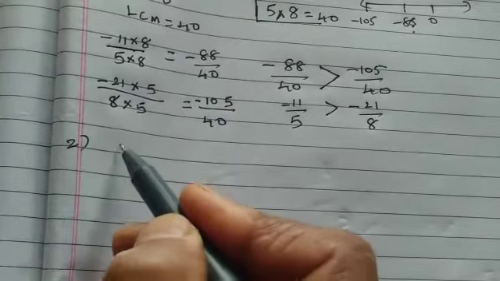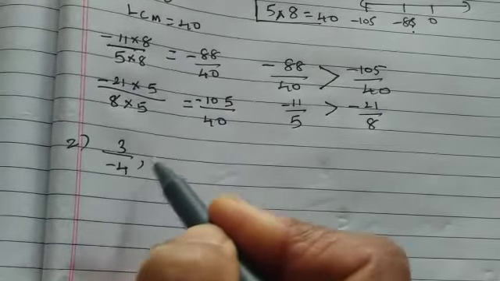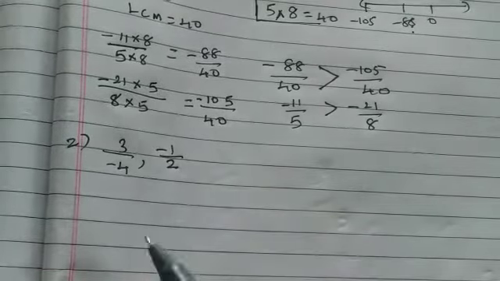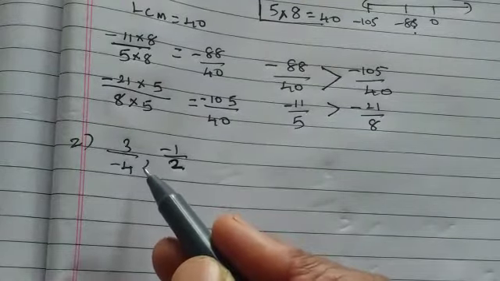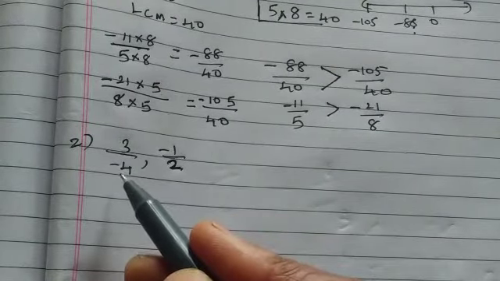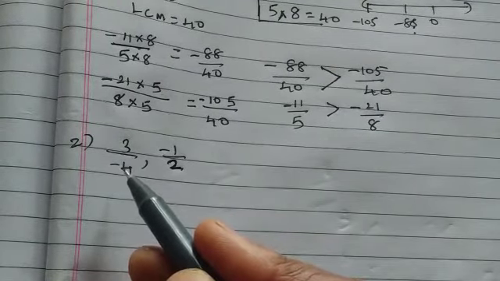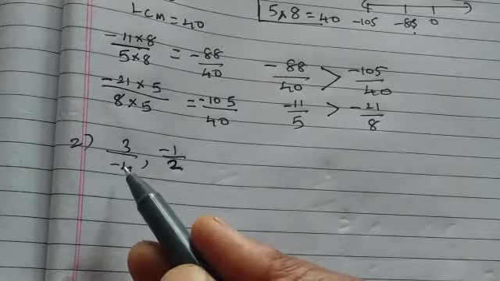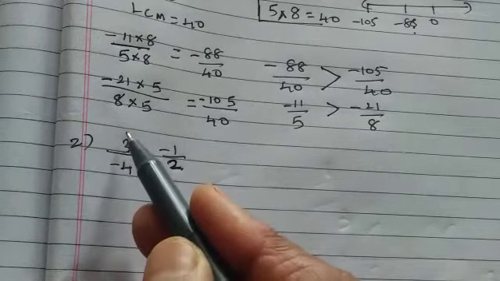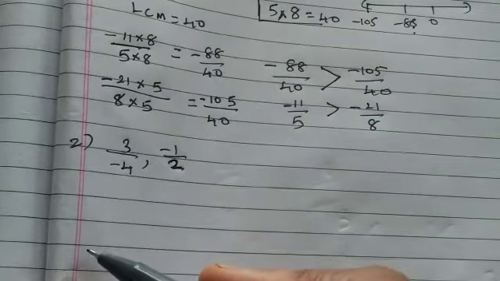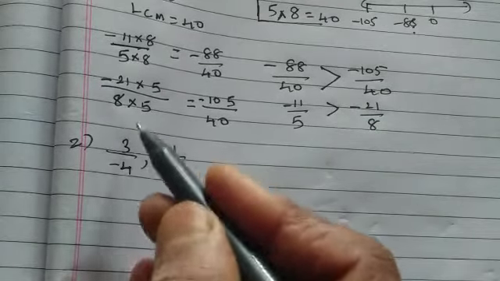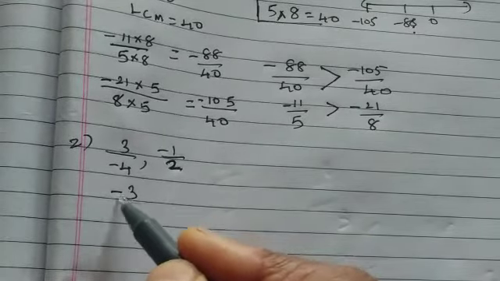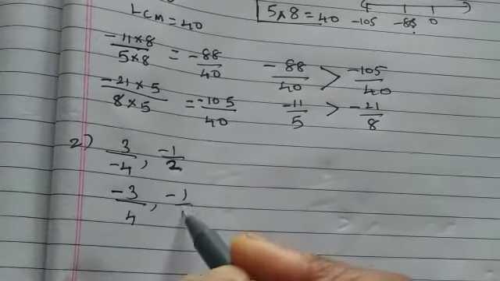Second sum is 3 by minus 4 and minus 1 by 2. Now before you go into the sum, first we have to check whether they are in standard form. Here the denominator is negative. So in the standard form of a rational number, the denominator cannot be negative. We take it to the numerator. When there is a negative sign in the denominator, while finding LCM and all, it is a little confusing. So what we do, take it to the numerator. So it becomes minus 3 by 4, comma minus 1 by 2.